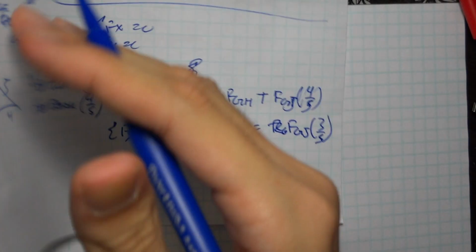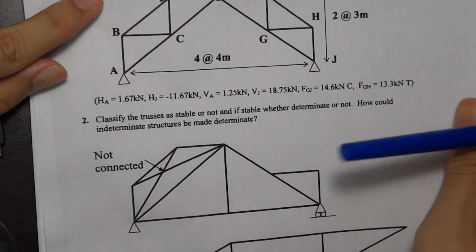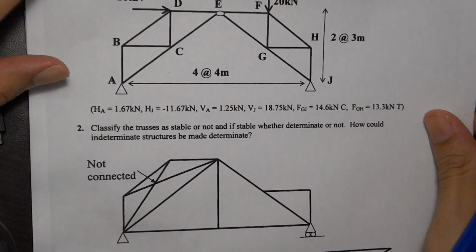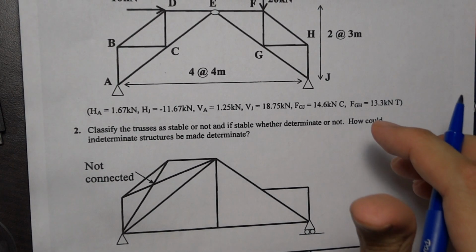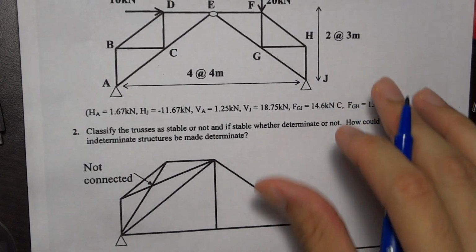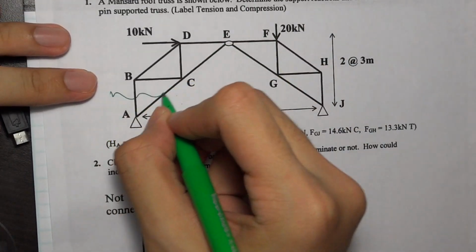Now method of sections. Method of sections is interesting because it's general. It's just a lot faster. Let's do the hypothetical case where we cut through the bottom half. Let's cut through here.